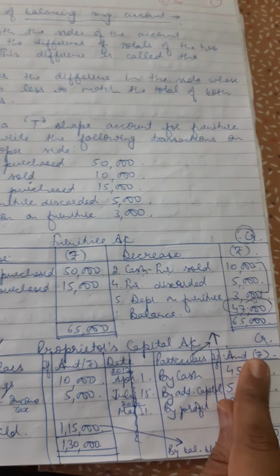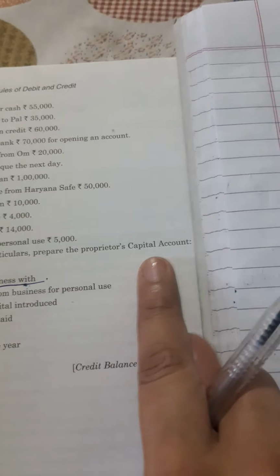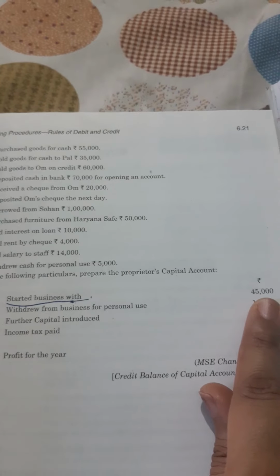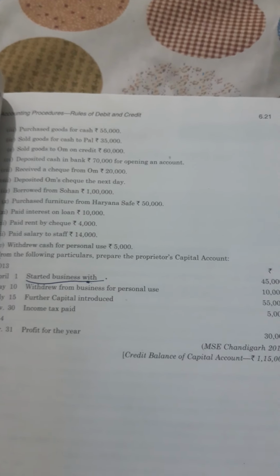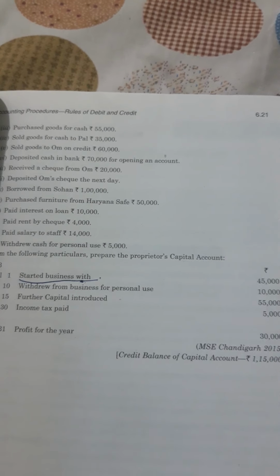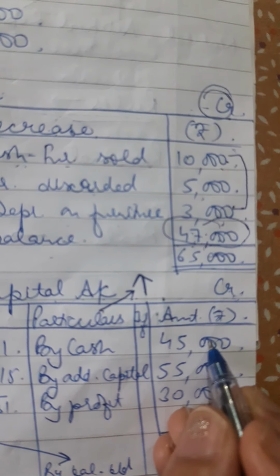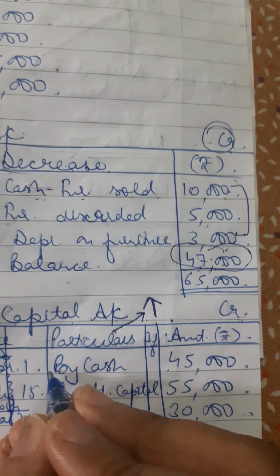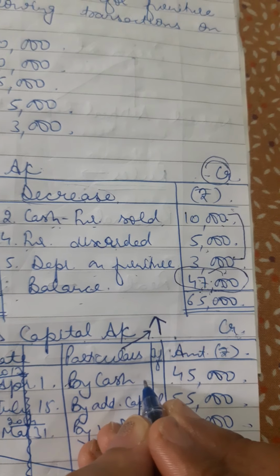Now for preparing capital account, we will make the proper format: date, particulars, journal folio, amount rupees for debit side, similar for the credit side. Now the first point is started business with 45,000. So cash is coming into the business in the form of capital. Capital is increasing, so it will be shown on the credit side with the particulars by cash.